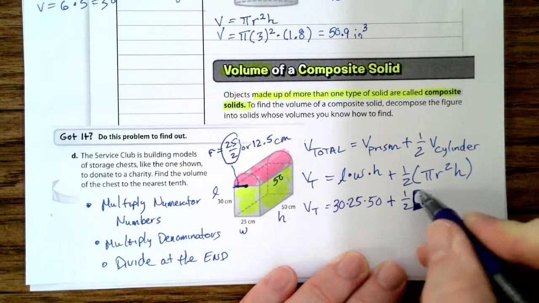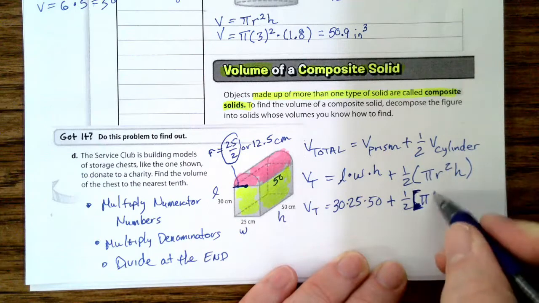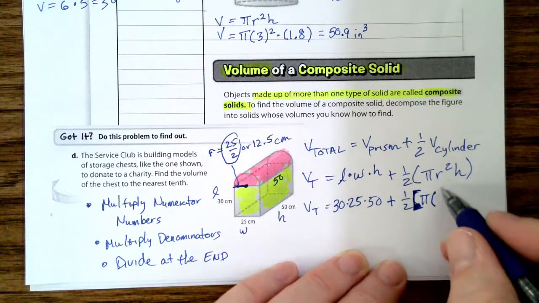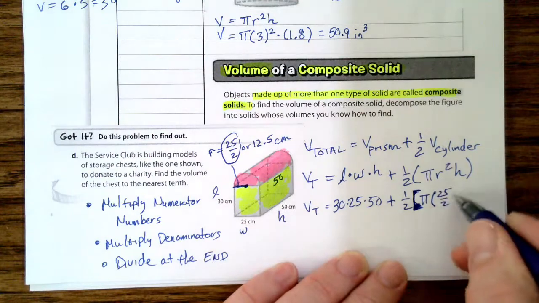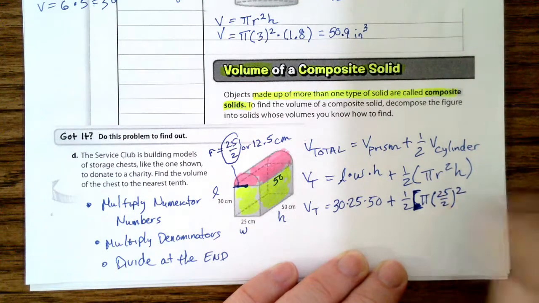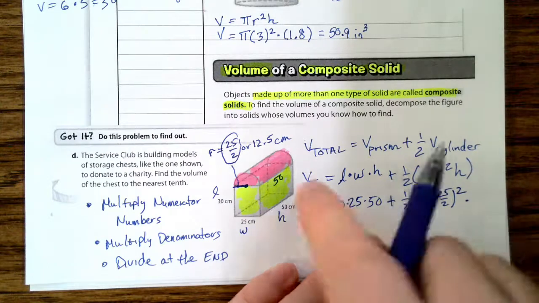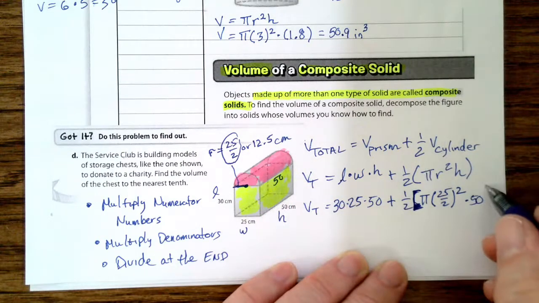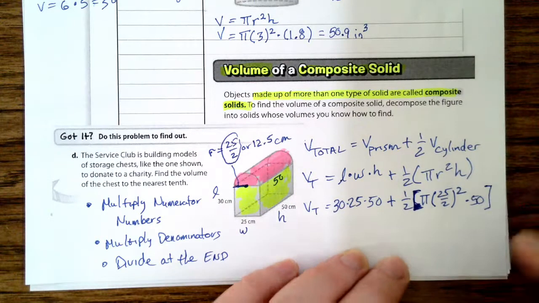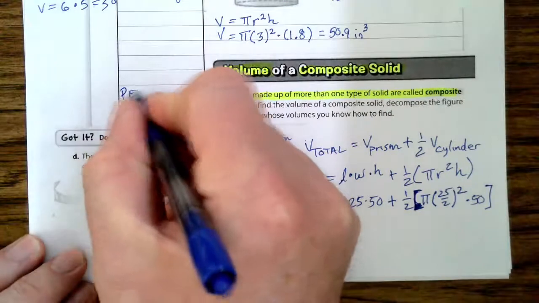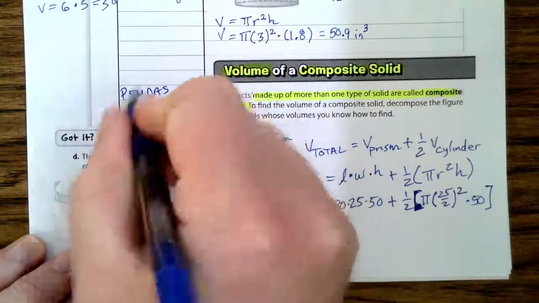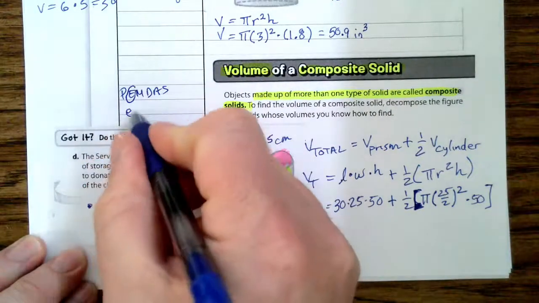We like to use different grouping symbols, so we'll change this to parentheses and we'll use 25 over 2 squared, times the height, which is 50, in the bracket. Okay, we have something called PEMDAS that tells us to do the exponent first.